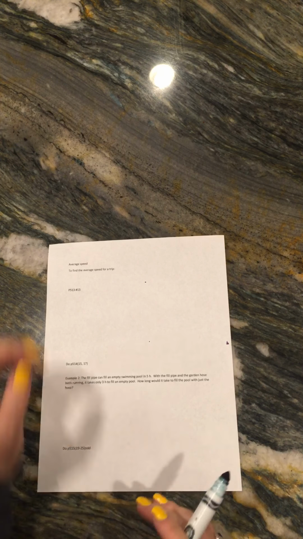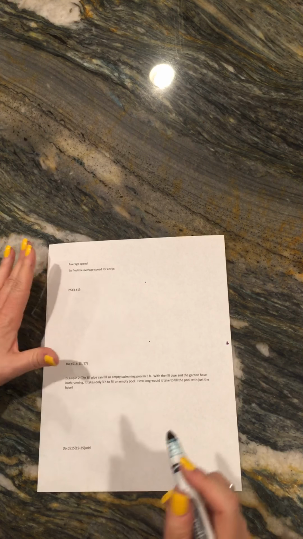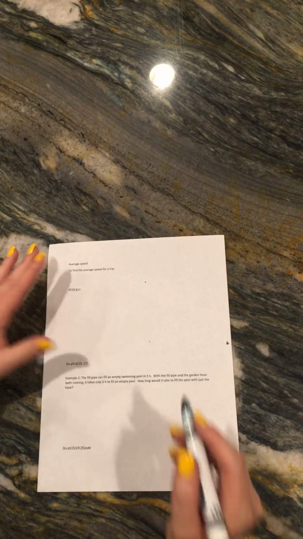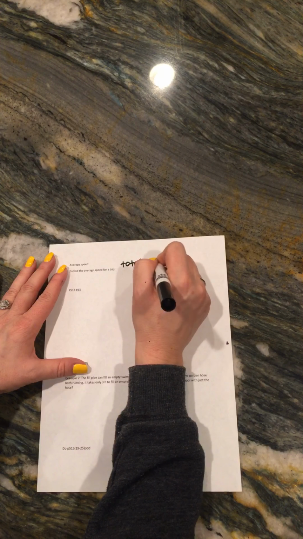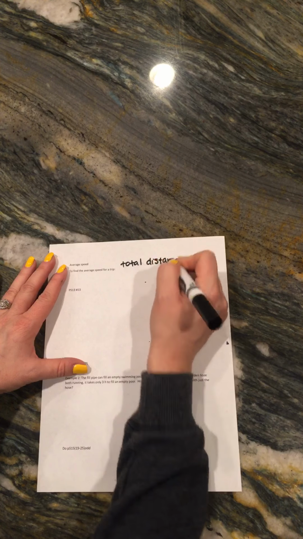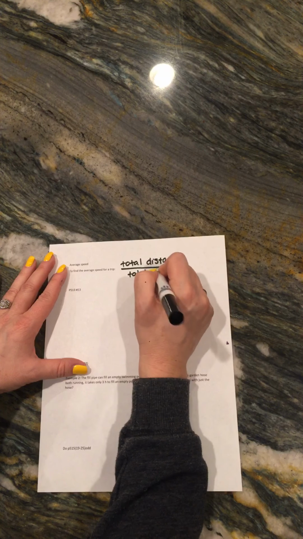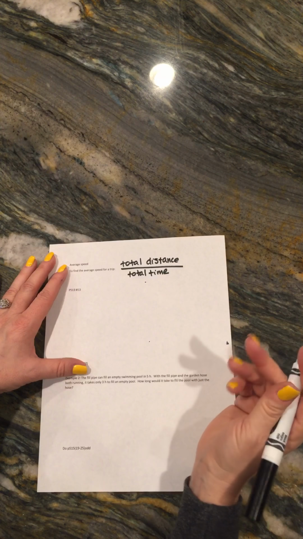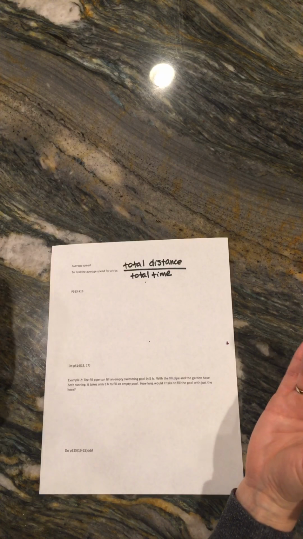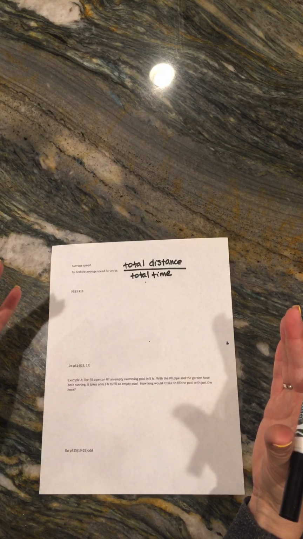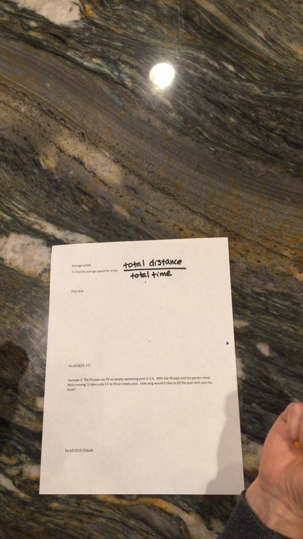So to find the average speed for a trip, it's really easy. It's just total distance divided by total time. Because when you're on a trip, sometimes you're stopped at a stoplight, sometimes you're zooming really fast down a highway. We're just trying to figure out, well, over the entire trip, how fast approximately were you going?